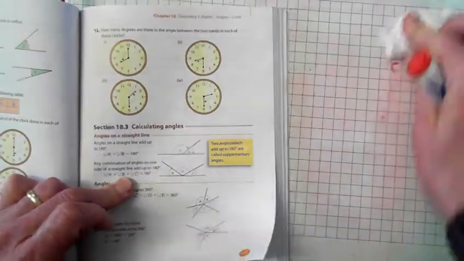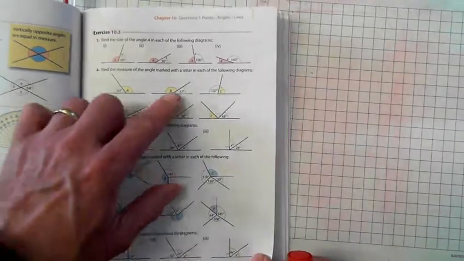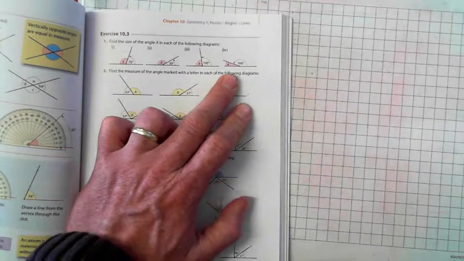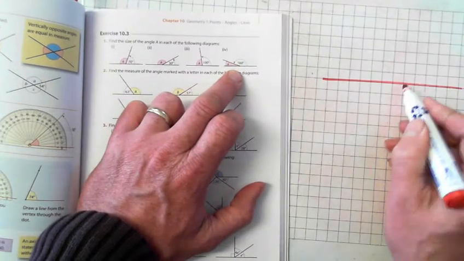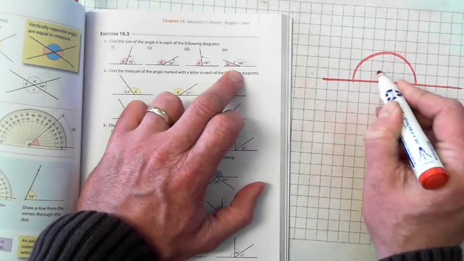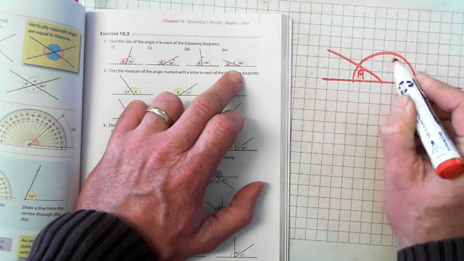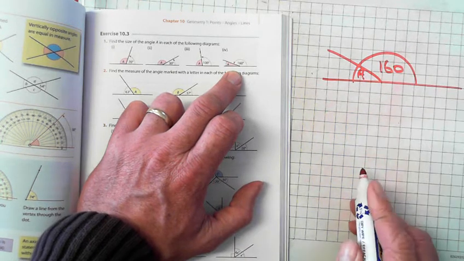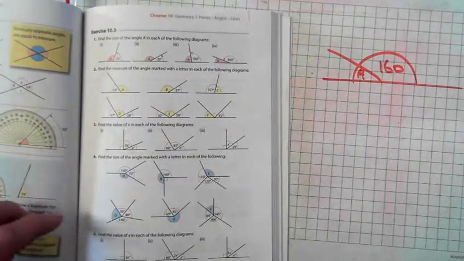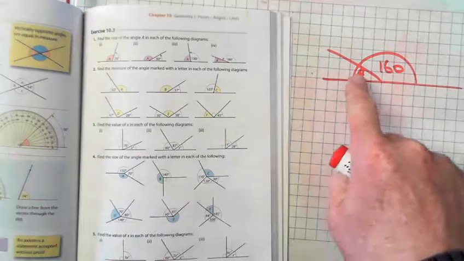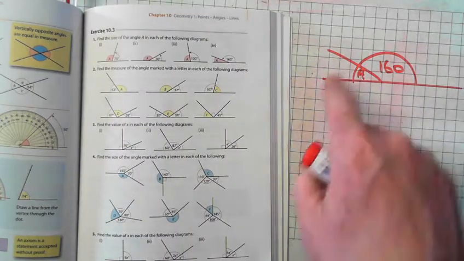Okay. All right, and then we moved on to questions like this one up here on page 173. See this one up here? That angle is 180, isn't it? So what's A? 110. A here is? It all adds up to 180.